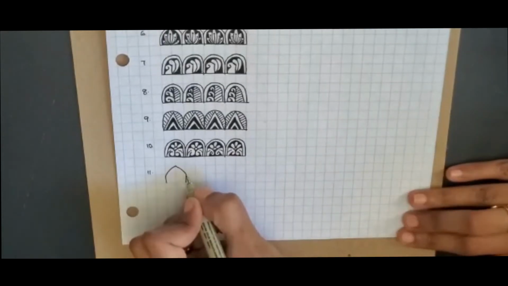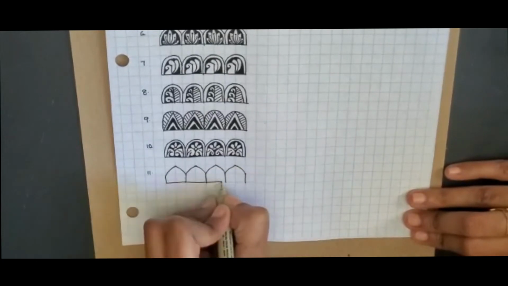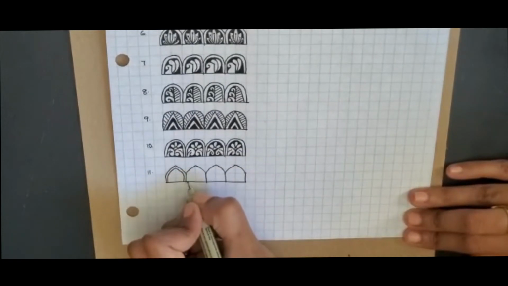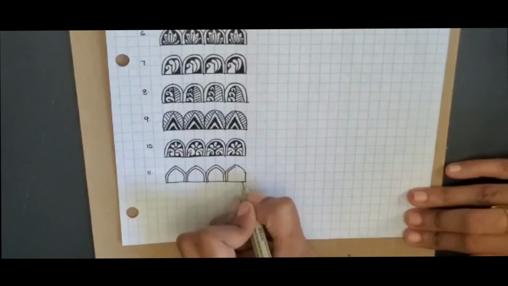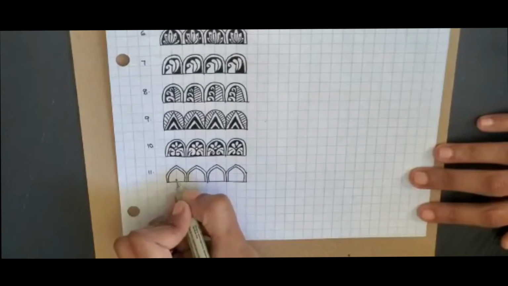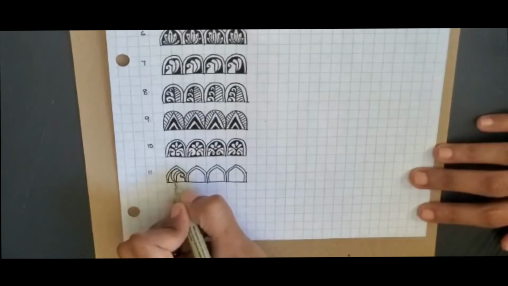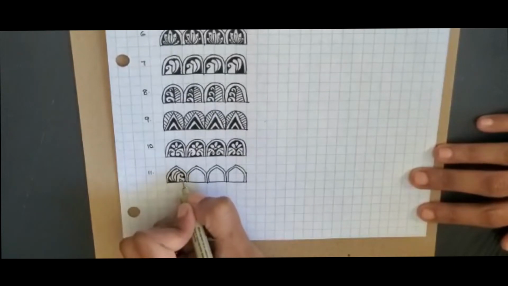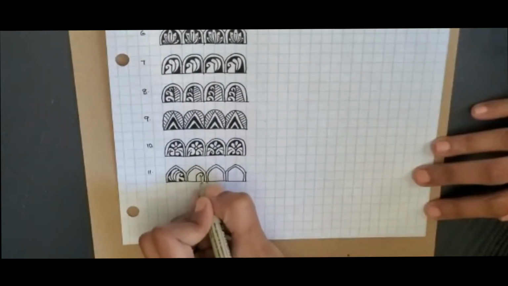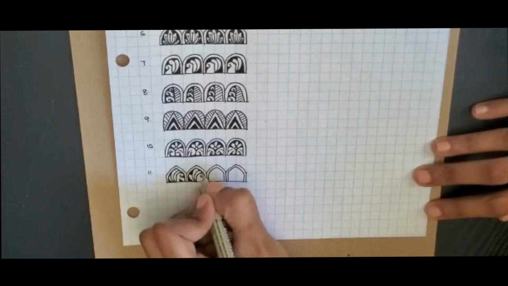For the 11th pattern, draw pointed petals. Draw the baseline as well as the inner line. Now add parsley pattern from the middle to the right part of the pointed petals as well as add 3 petals and shade the gap area as well as draw a triangle inside the parsley pattern.